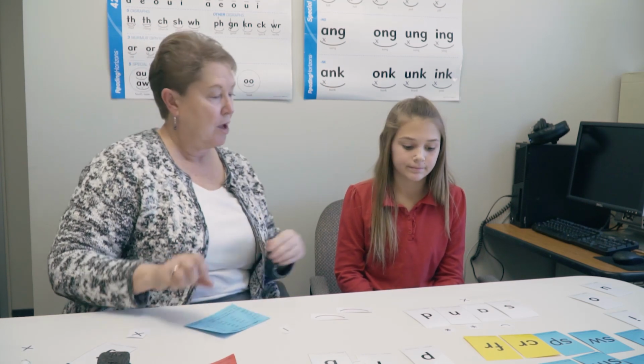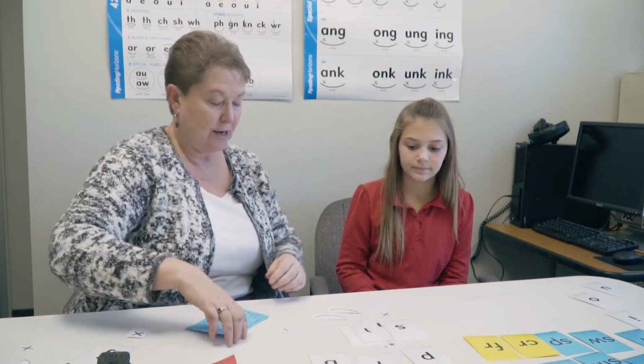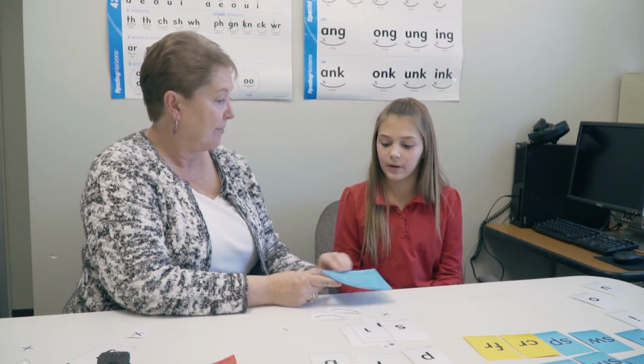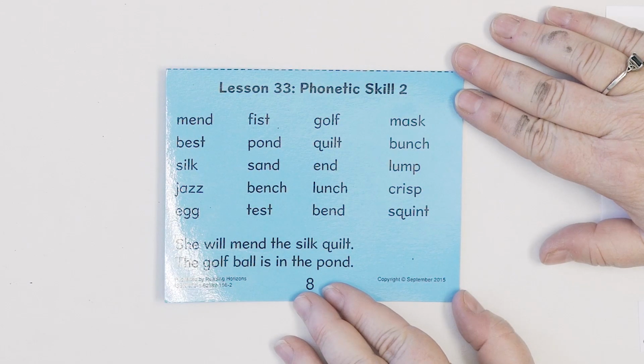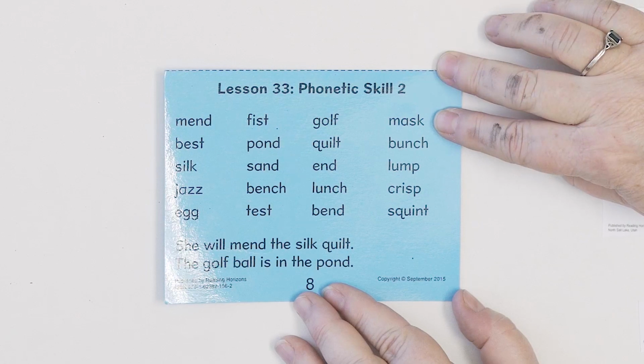Beautiful, beautiful. Okay, so now what I'm going to do is I'm just going to have you read some words for me off the transfer card. Best, silk, jazz, egg. Okay, move over to this line, this row.